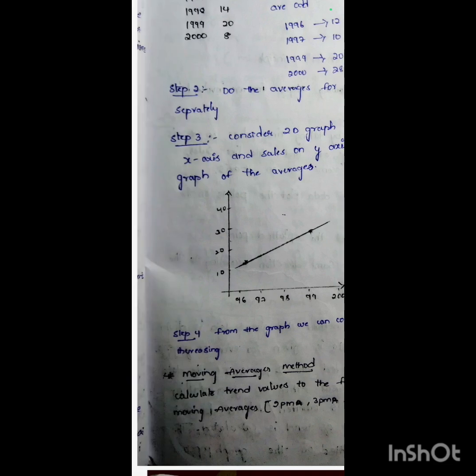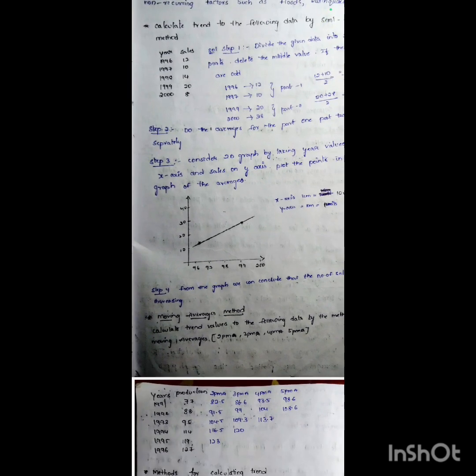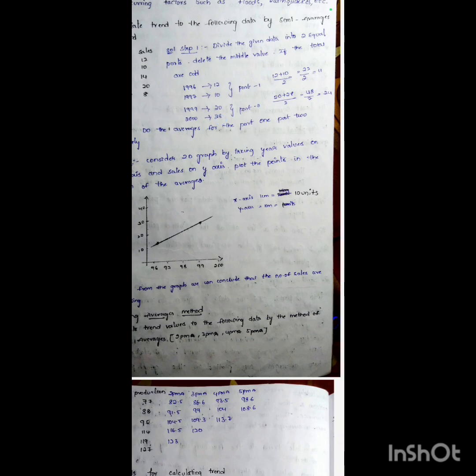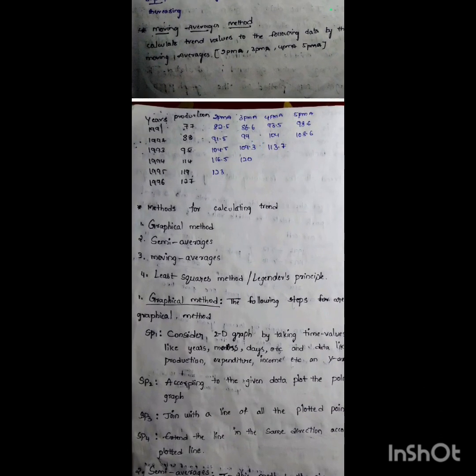separately. Consider a 2D graph by taking the year values on the x-axis and consider an appropriate scale, and you can plot the points x and y values using the appropriate scale. So you can easily understand the calculation. This is called the semi-averages method.